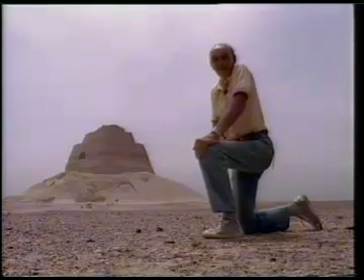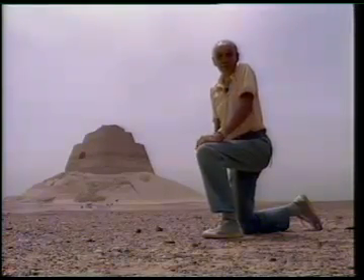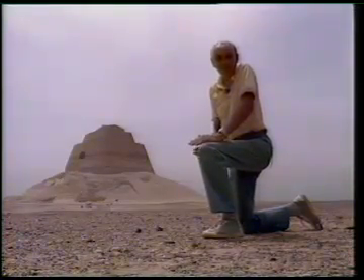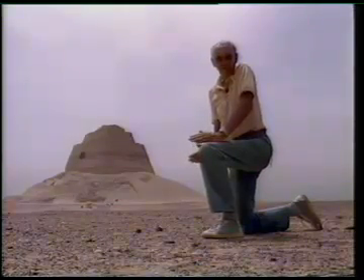And after all, this is what a pyramid is all about, for the burial of the king. That's the most important part. Okay, so why wasn't it finished?